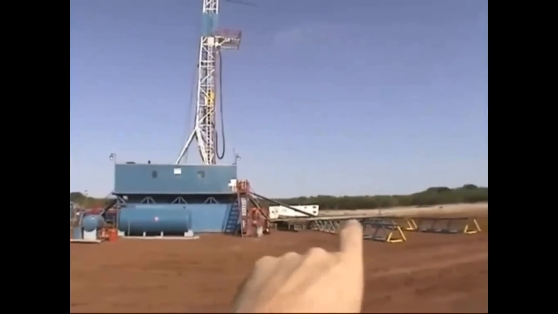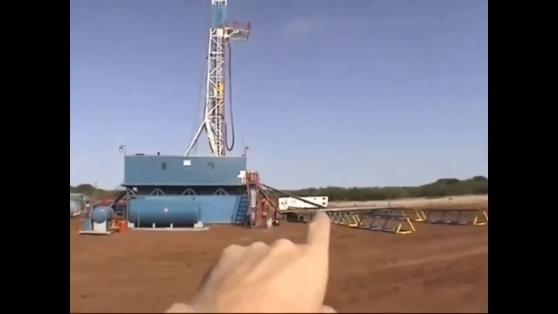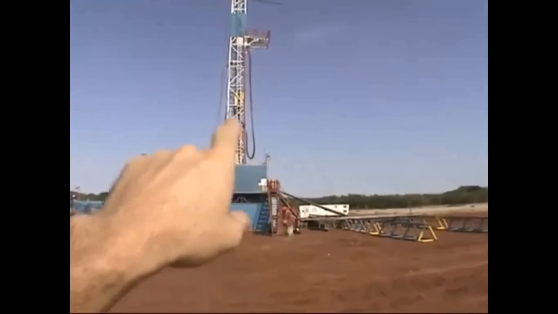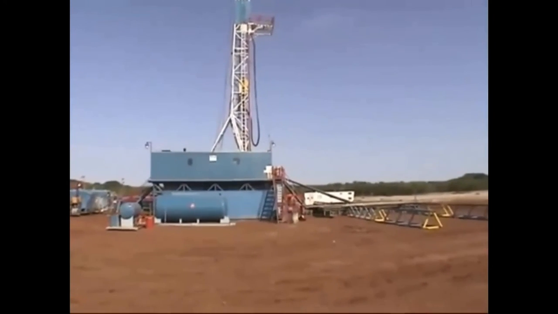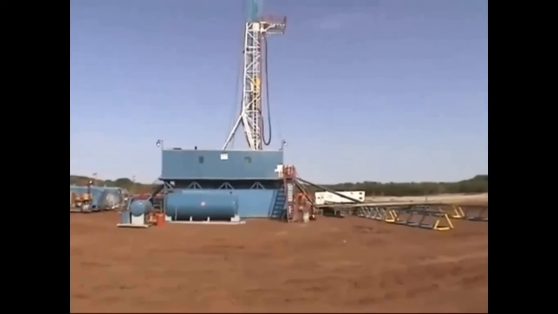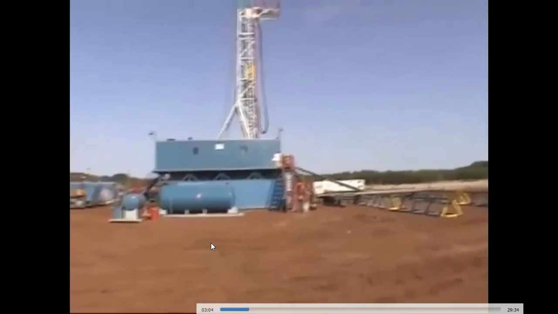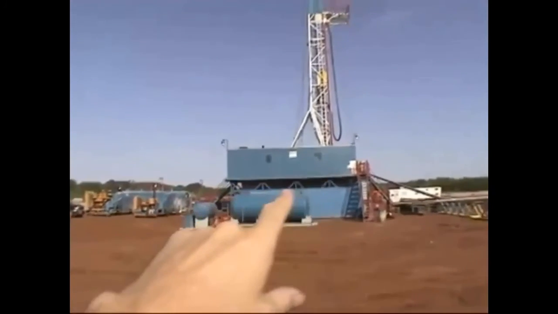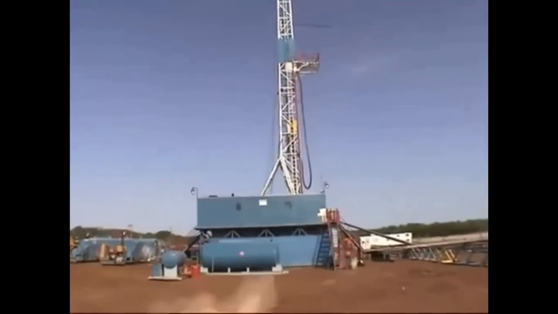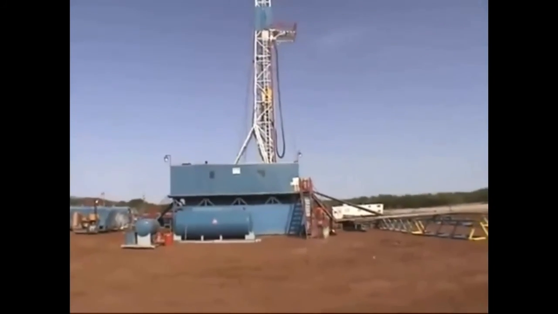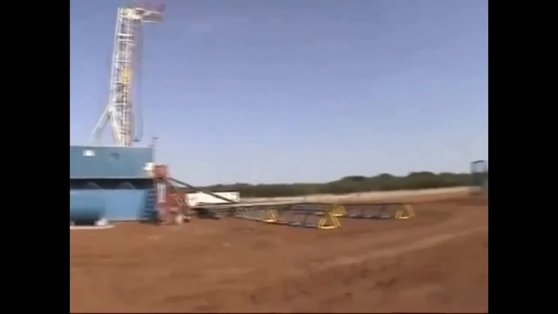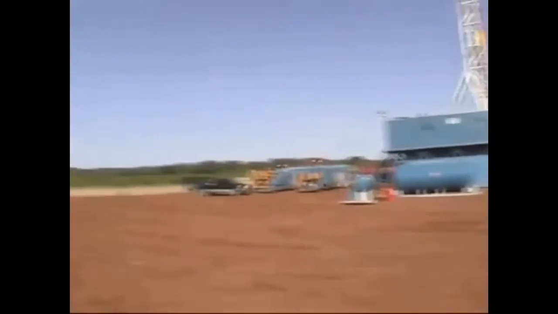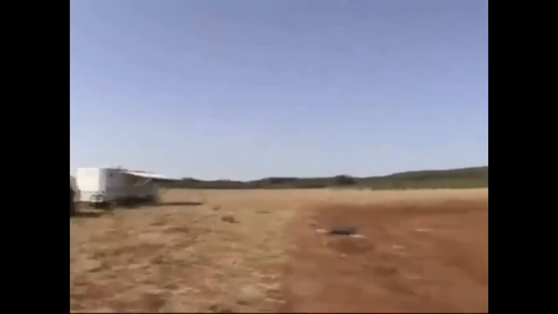The drill pipe is laid out over here on these racks, and then they lay it up on the ramp and hoist it up. They put it in the rat hole for the next piece. I'll show you that in a second. We'll go on up here. Over here we have the mud pumps. This is the doghouse, the derrick, crow's nest. Over there's a mud logger trailer, the supervisor and tool pusher trailer. There's my trailer.